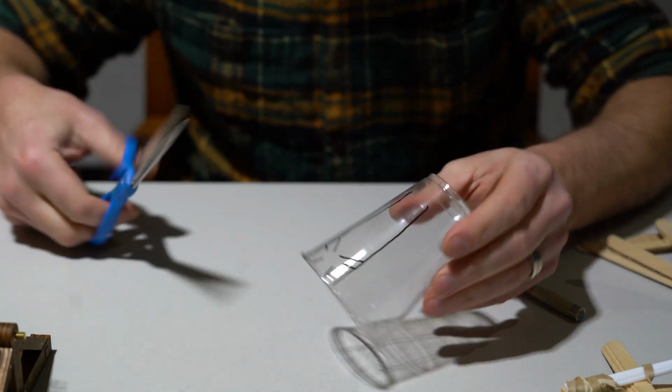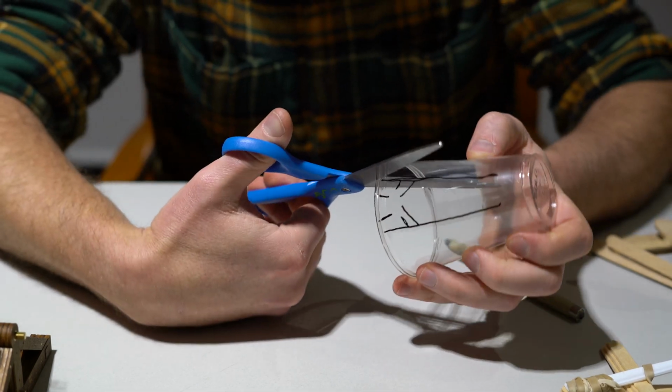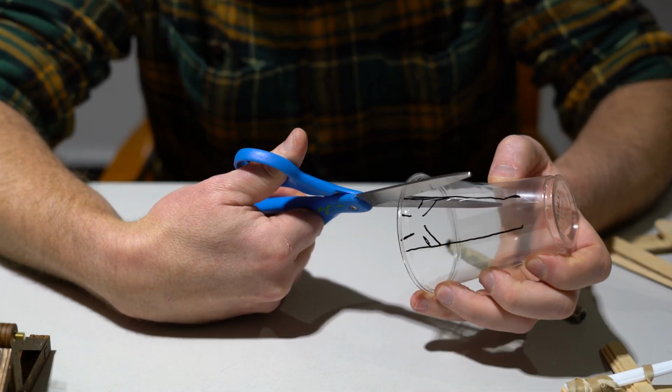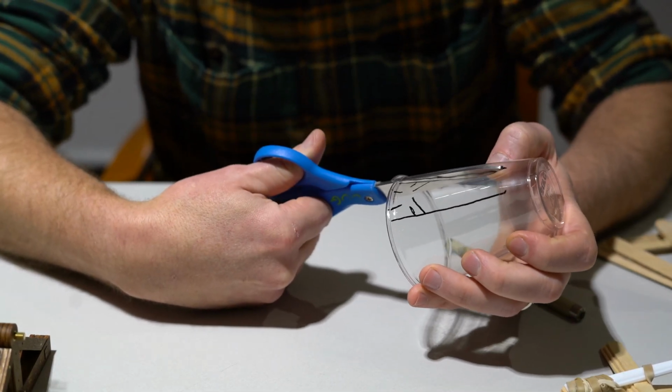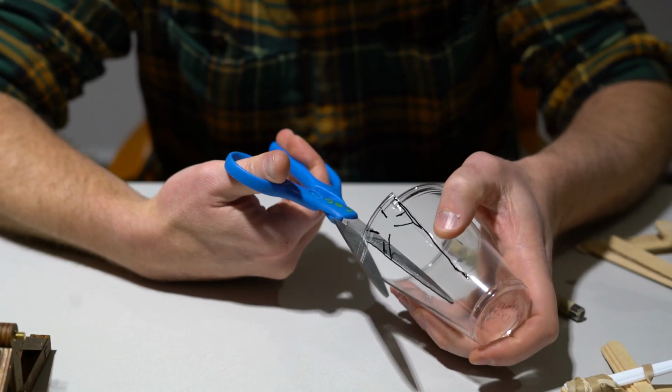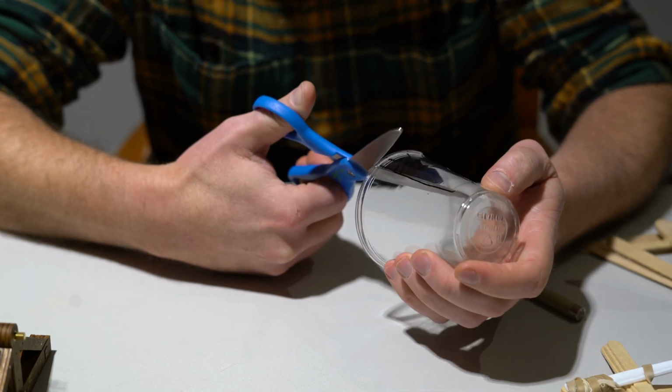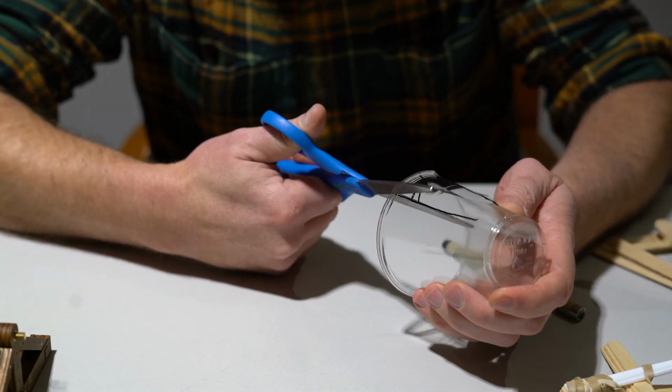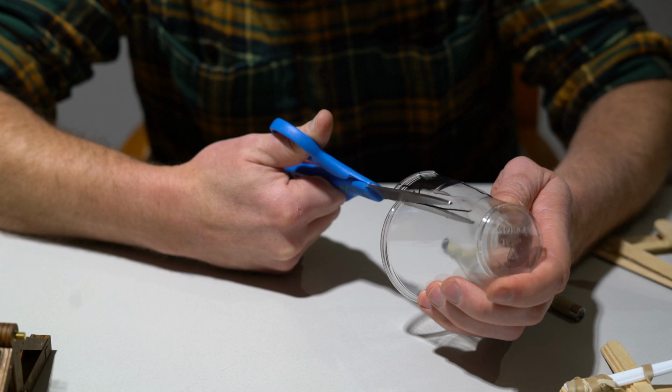So now that I've drawn those lines, I'm going to cut right along here. This is where you might need help from a parent because scissors can be very sharp, and so can the plastic of a cup. You can draw the lines, but your parent or an adult should cut this for you.